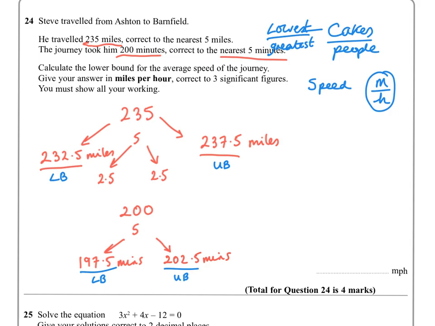So I would say cakes lowest, so the distance part has got to be the lowest, so we'll choose 232.5, and the time part has got to be the greatest, and that's going to be 202.5.